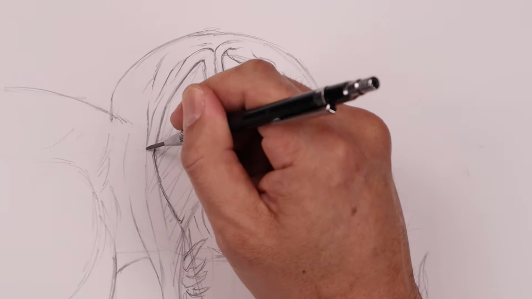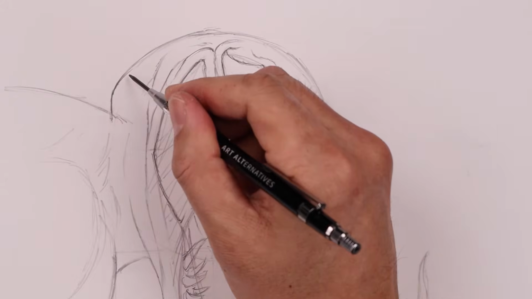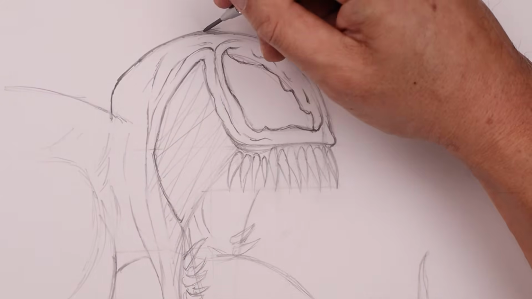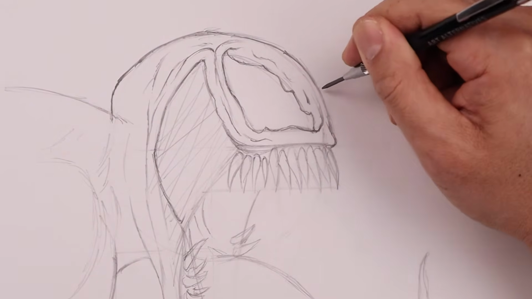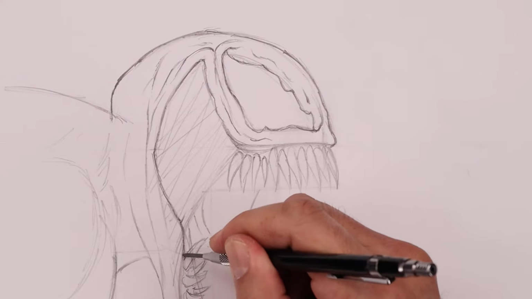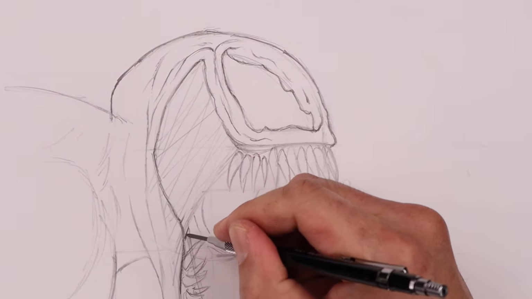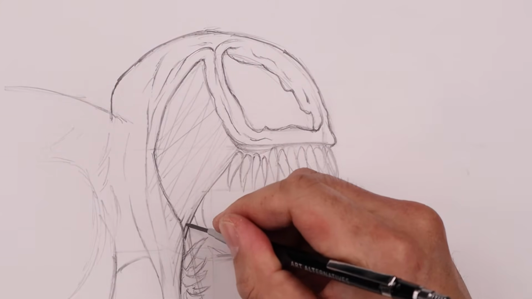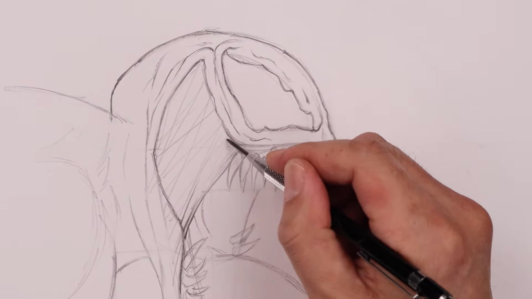Just working our way around the mouth. And go back and just darken up the contour of the head. Now we're going back and just tracing out some of those lines that we have along the inside of the cartilage.